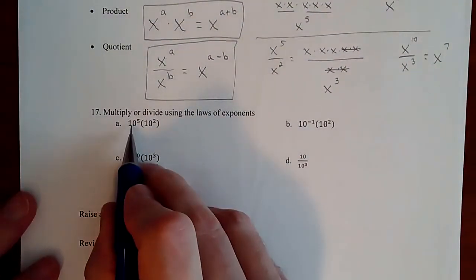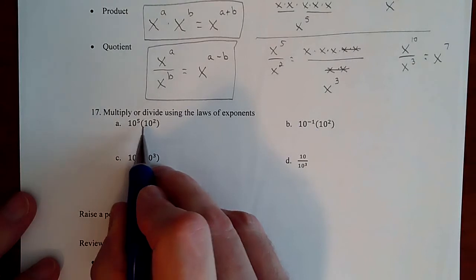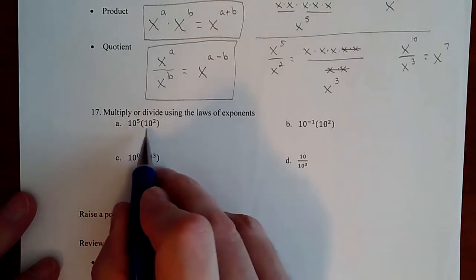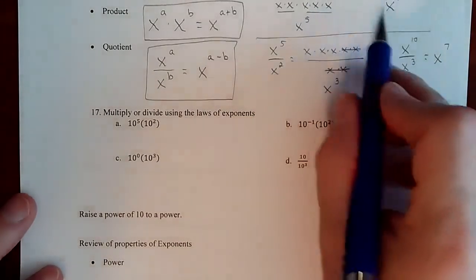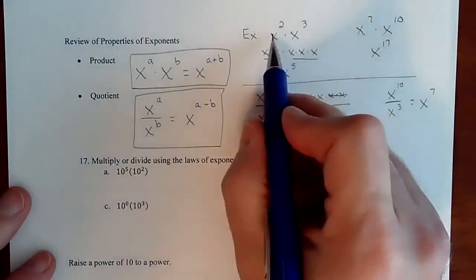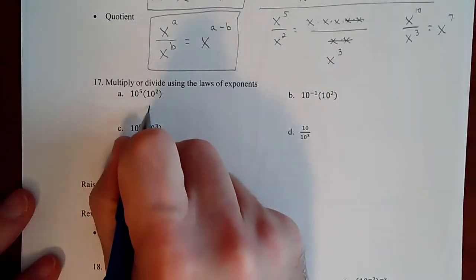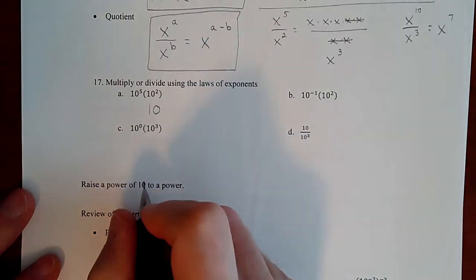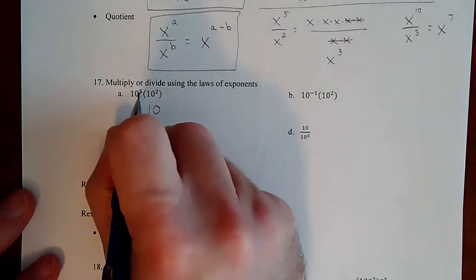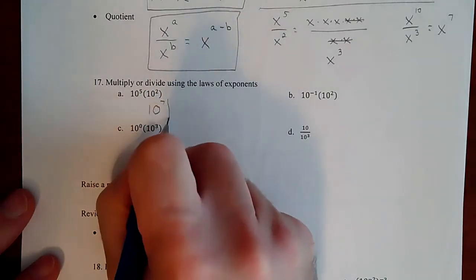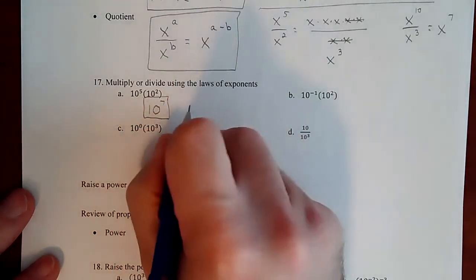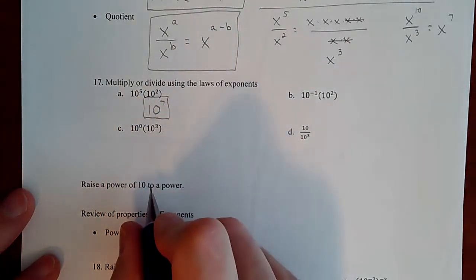So here you have a bunch of 10s. It's not a bunch of hundreds, so don't multiply the 10 and the 10 together. It's all about how many, because notice how when you do these, we didn't change the base. The base is still x's throughout. So here it's still about how many 10s you have. So we have 10, 5 and 2 make 7. So it's 10 to the 7th. Okay, the base stays the same.